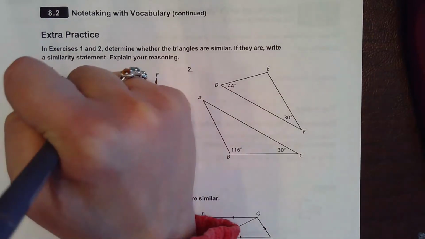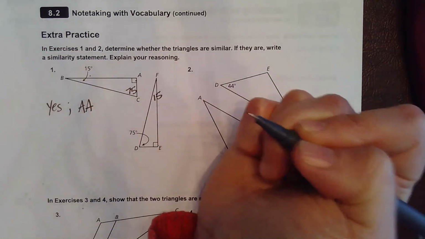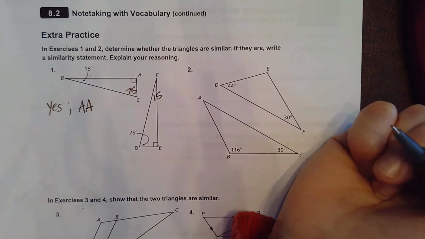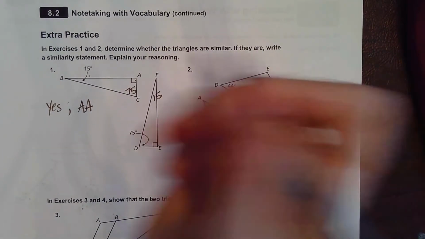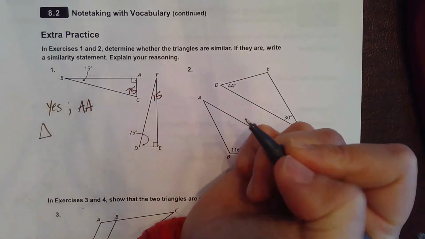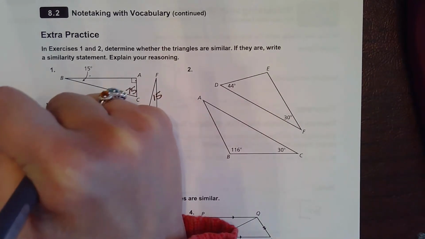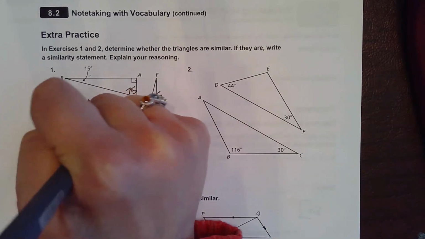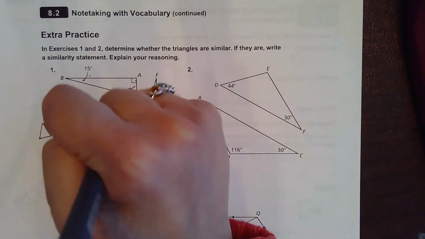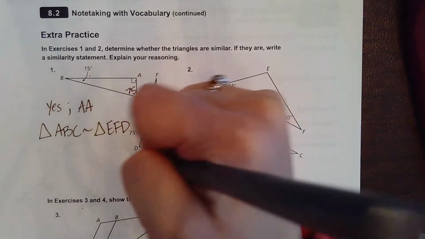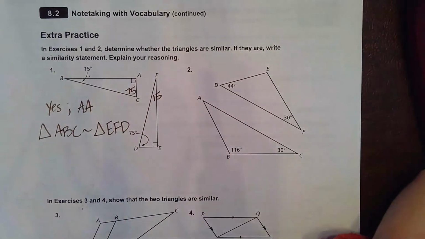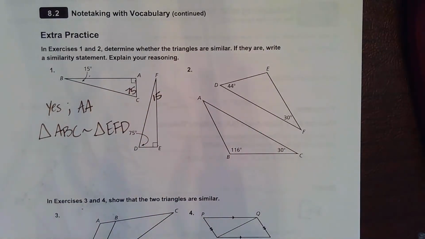Our rationale is angle similarity. Actually it's angle-angle, but we only have to prove two angles. And then for our similarity statement, just make sure you match up corresponding pieces. So triangle ABC is similar to triangle EFD. That's your similarity statement.